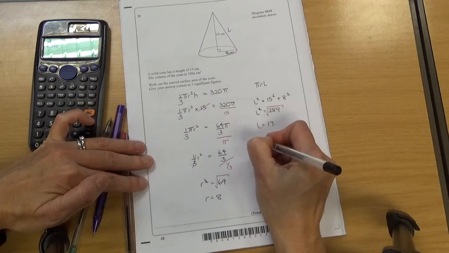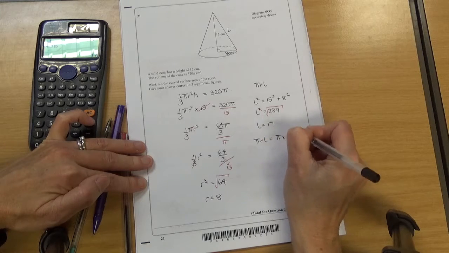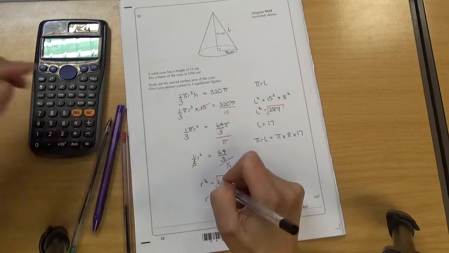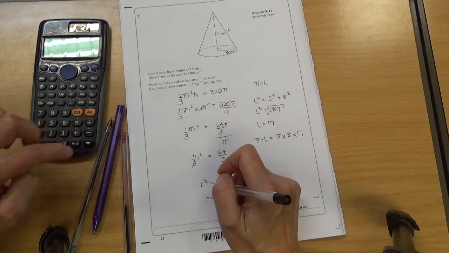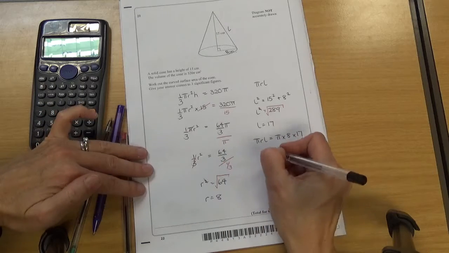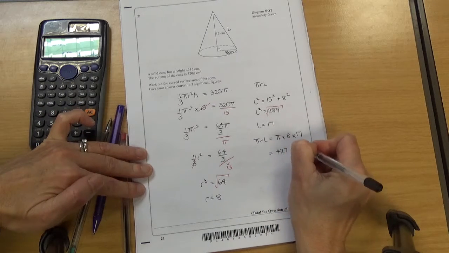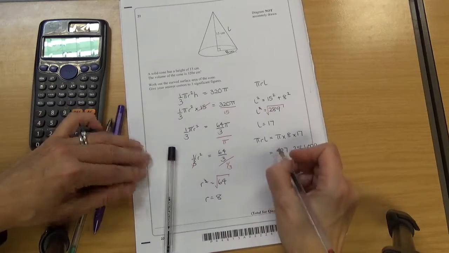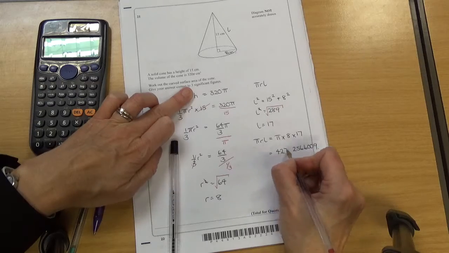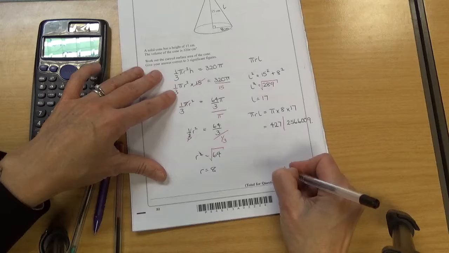So pi r L is pi times 8 times 17. Mark number 4. And that equals 427.2566009. There's my 5th mark. If I want to go with the 3 sig fig, 1, 2, 3, it's followed by a 2, so nothing happens. It's just 4, 2, 7.